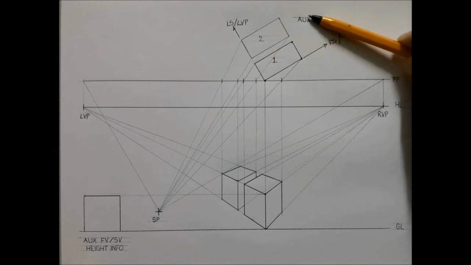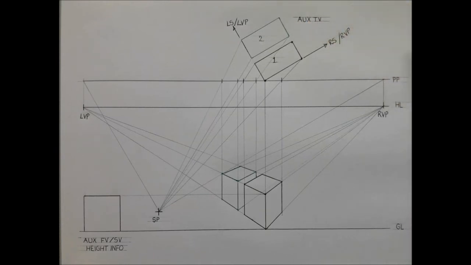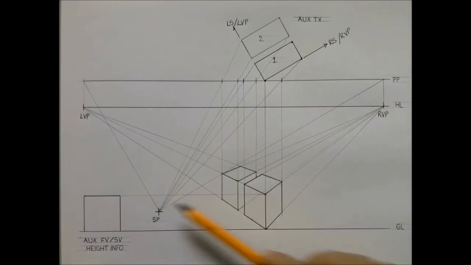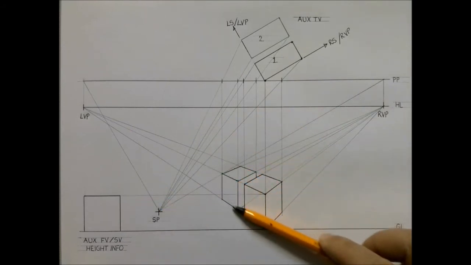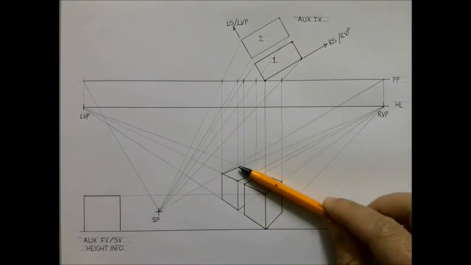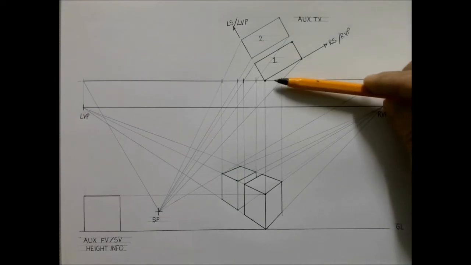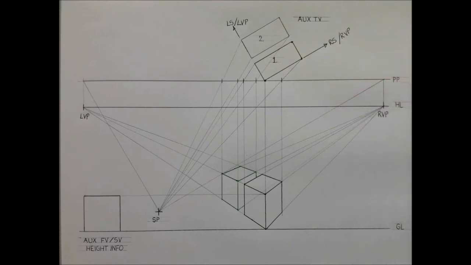Just note I've called them auxiliary views because both these views are going to help us find this final product over here, which is my two-point perspective. Okay, so the next thing that I want to just quickly point out is I've got my picture plane, on which my building number 1 is touching on the corner. I've got my horizon line, that part which is very clear.